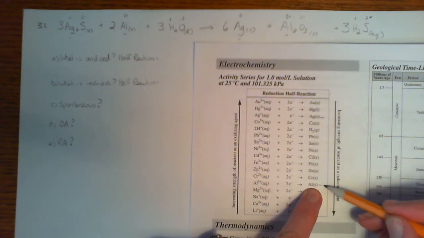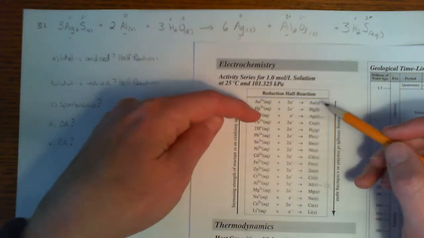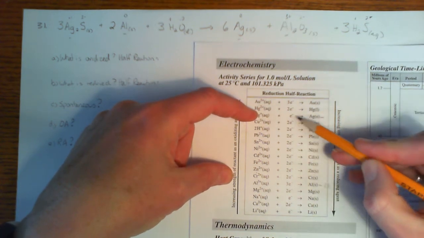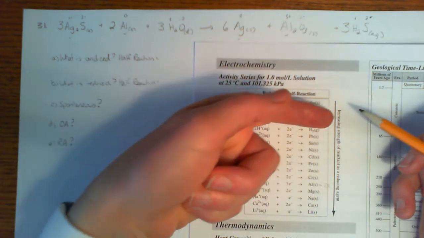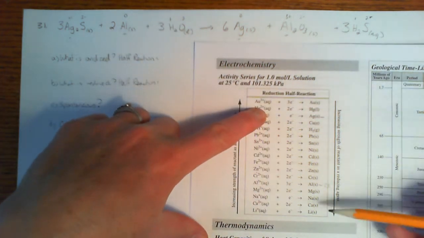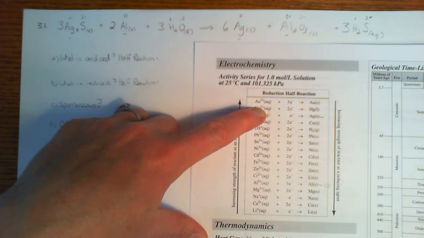So this is our strongest reducing agent, so this will be our reducing agent. And this will have to be our oxidizing agent over here, our silver ions. So this is going to be going through reduction. It's going to go through the forward reaction because it's on top, and our bottom metal is going to go through the opposite, the oxidized reaction.